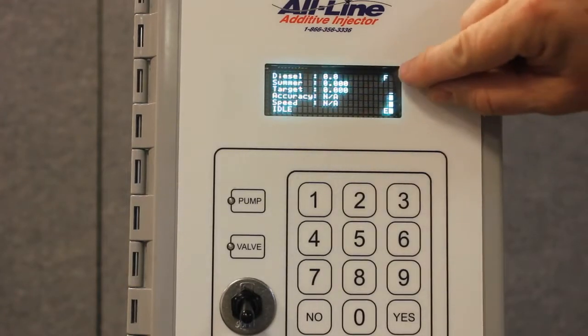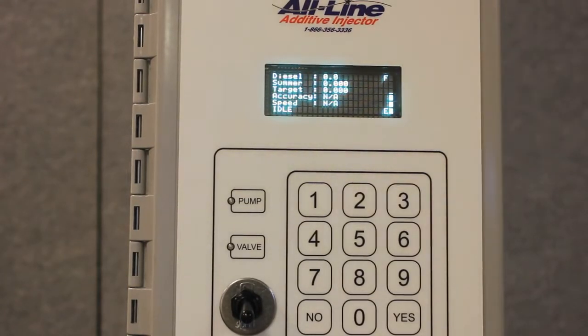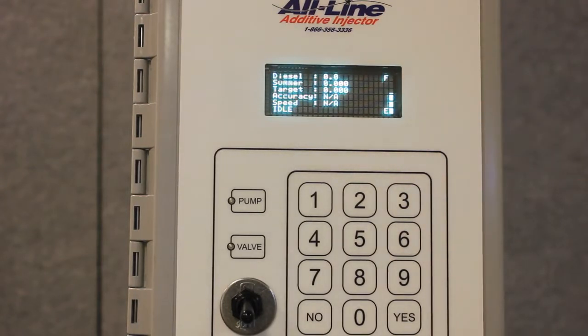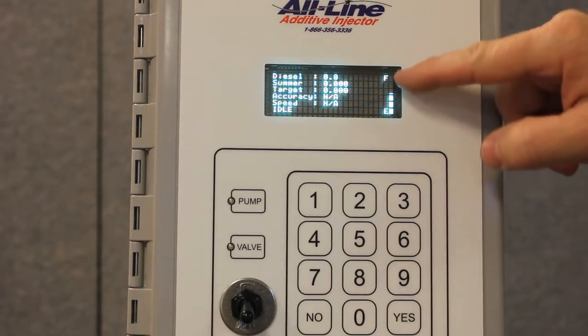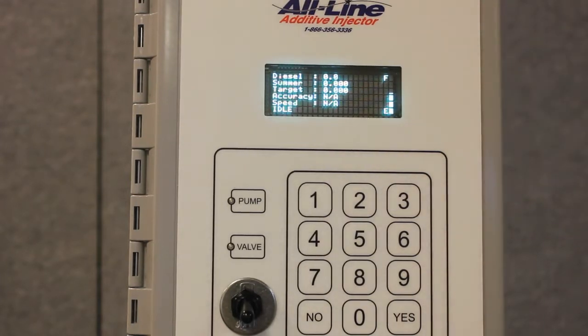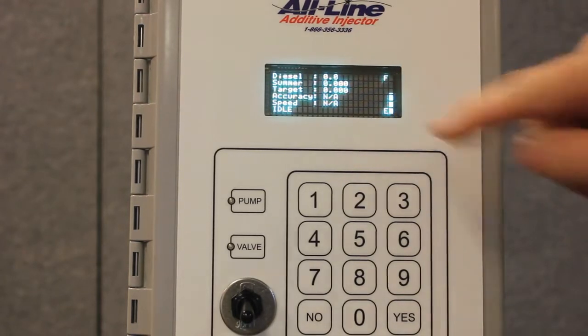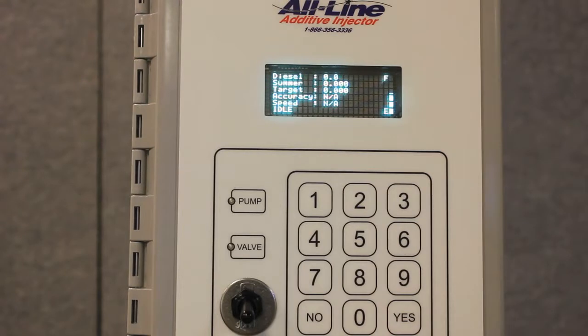Another item here is this has an electronic tank gauge. So this is the level of additive in the additive tank. We've got a sensor in there, so this will move up and down as you would expect. When it gets down to where it's almost empty, this will begin to flash. So that's the tank gauge part of it.